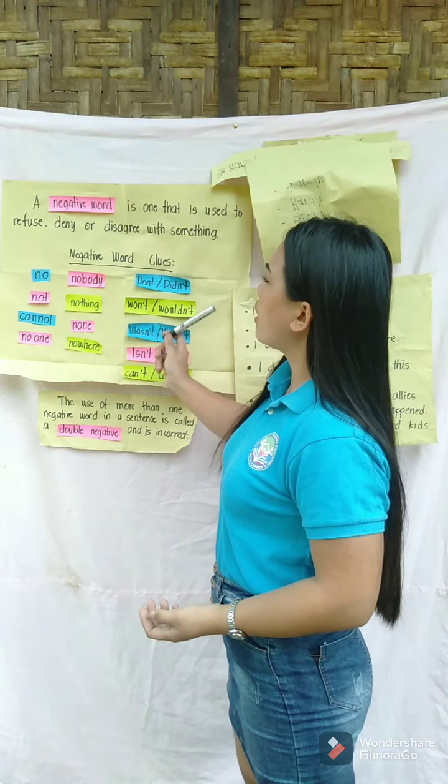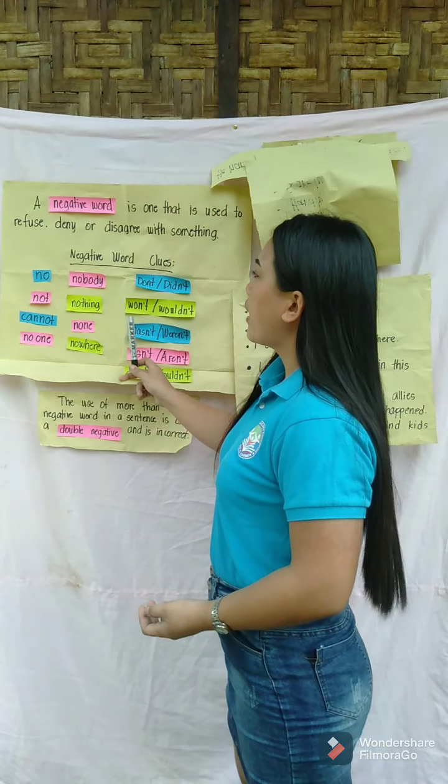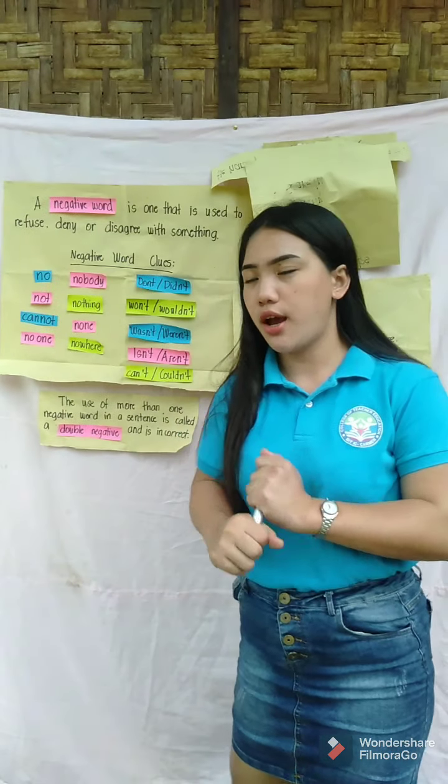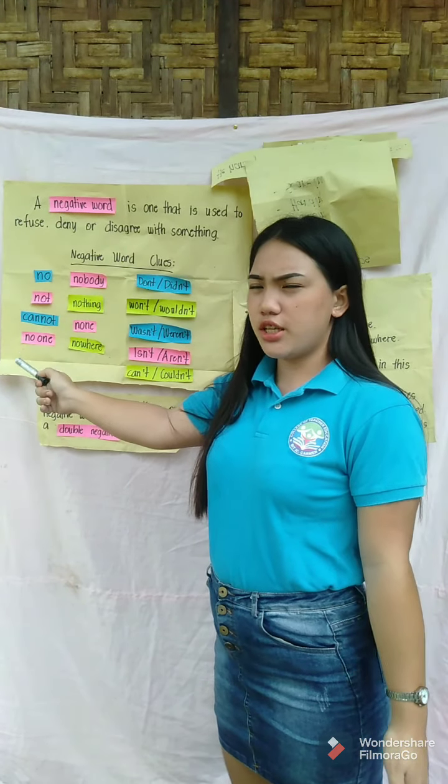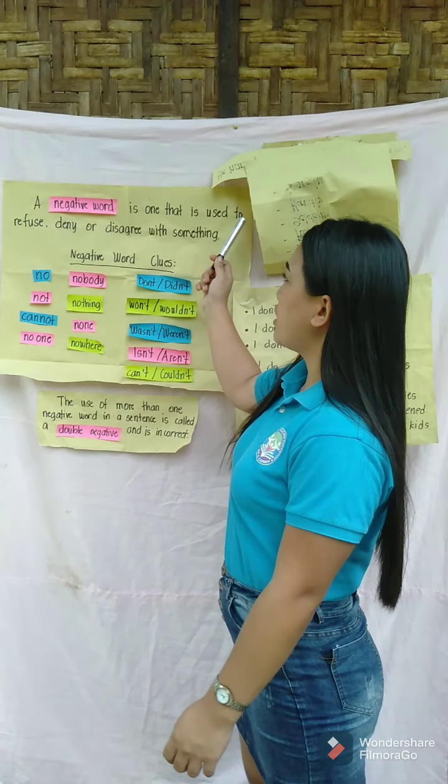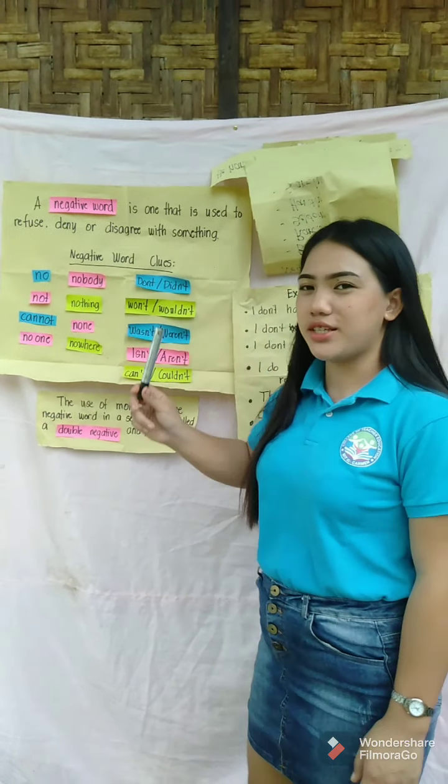So these are the negative word clues. Do you understand what negative words are? They are used to refuse, deny, or disagree with something.